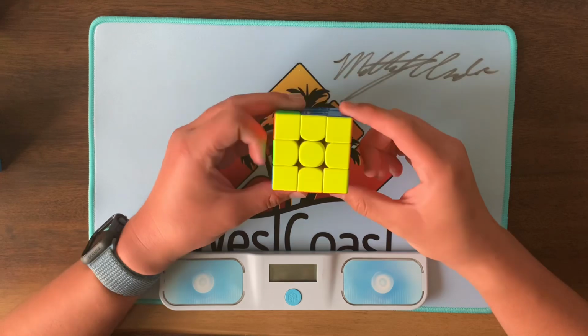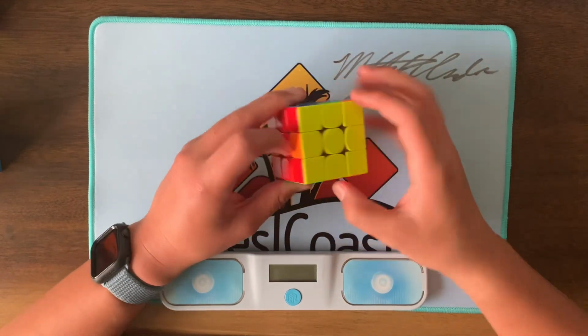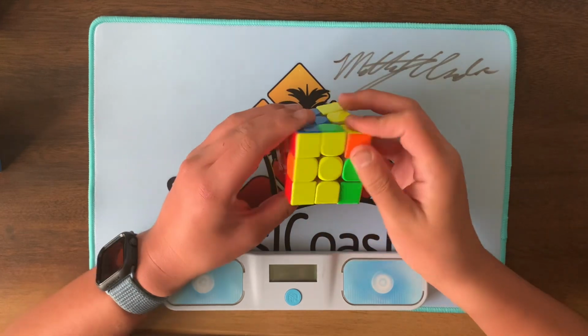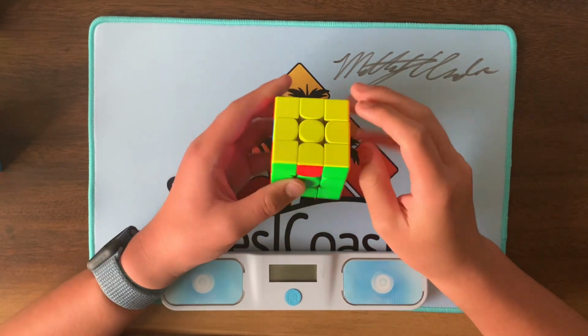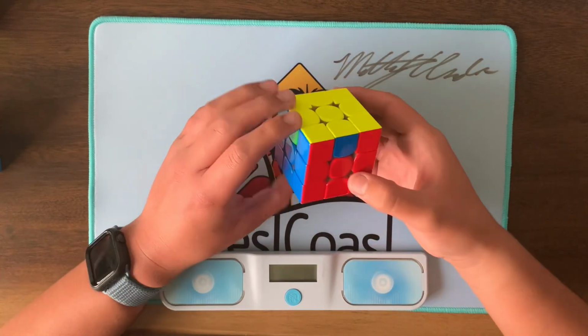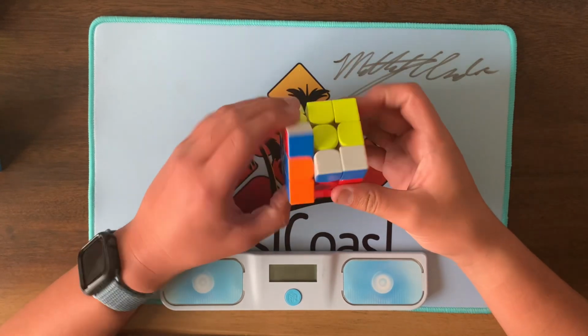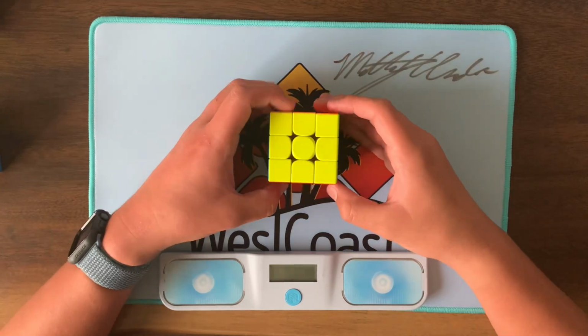And so now I got a G perm, and since I'm doing 2-loop PLL, I find these two headlights, put them on the left, do a T perm. And so now I have this case, so I can rotate and do a UB perm. And then that solves it.